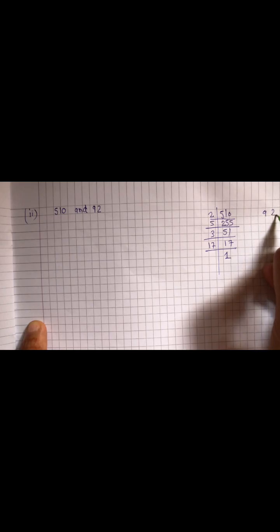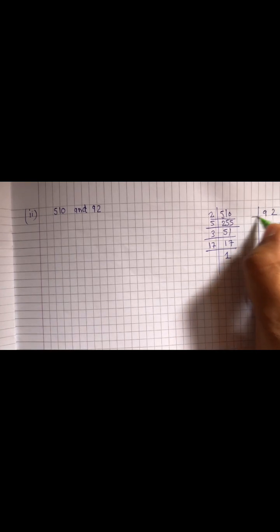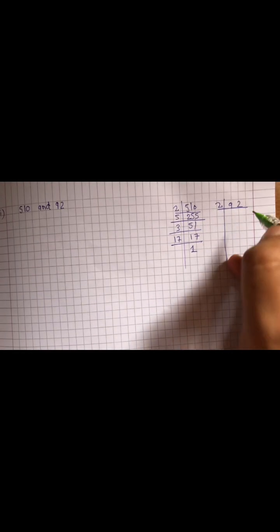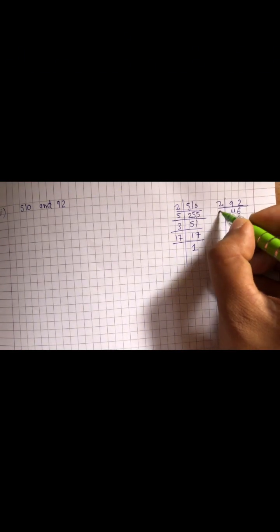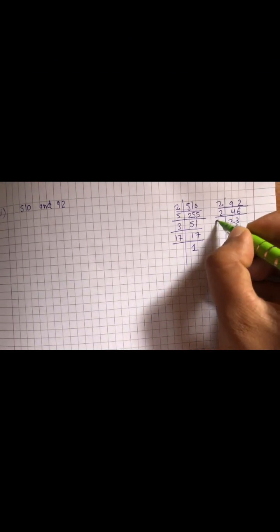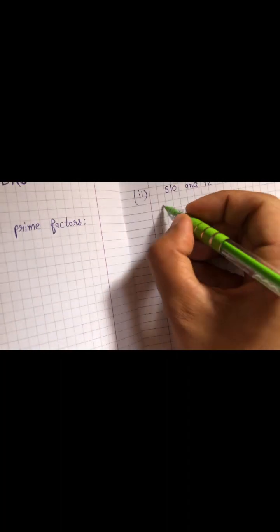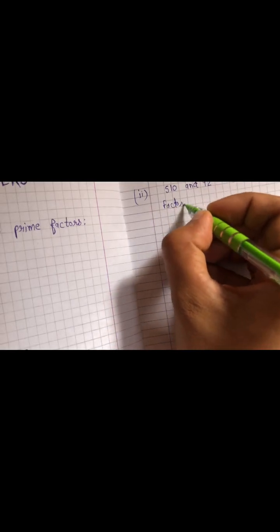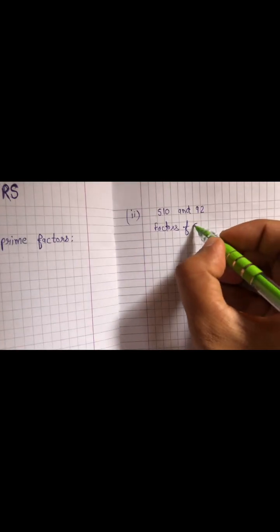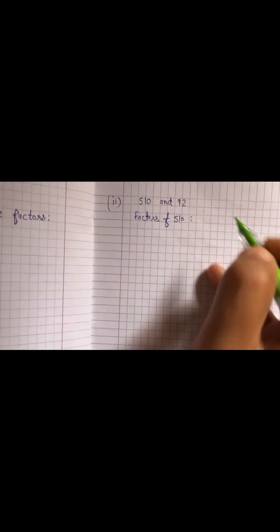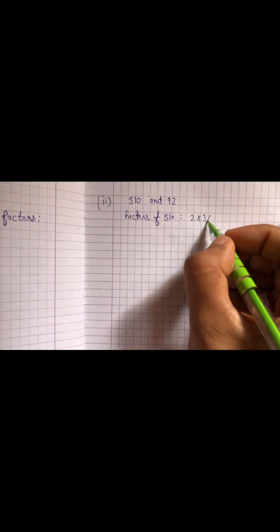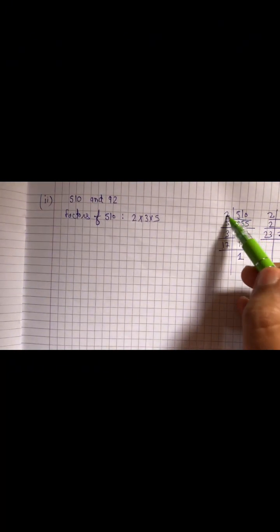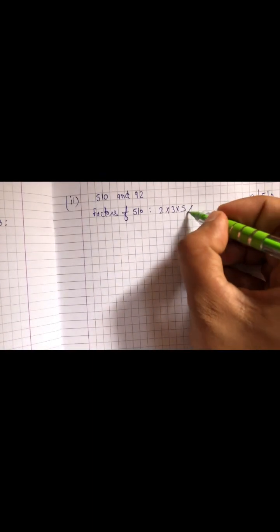Then 92, the factors of 92 are, dividing by 2, you will get 46. Then by 2, you will get 23. Then by 23, you will get 1. So factors of 510 are 2 into 3 into 5 into 17.